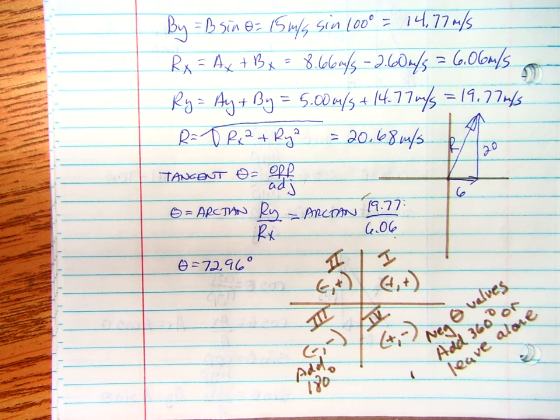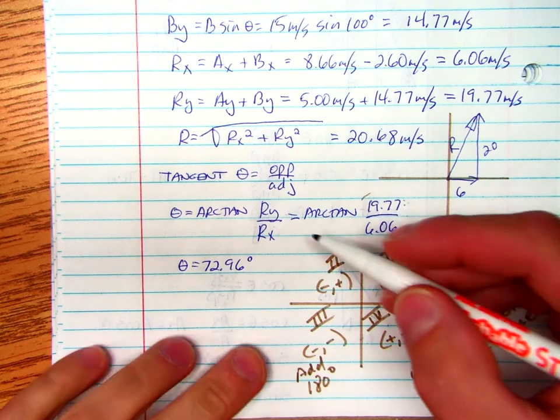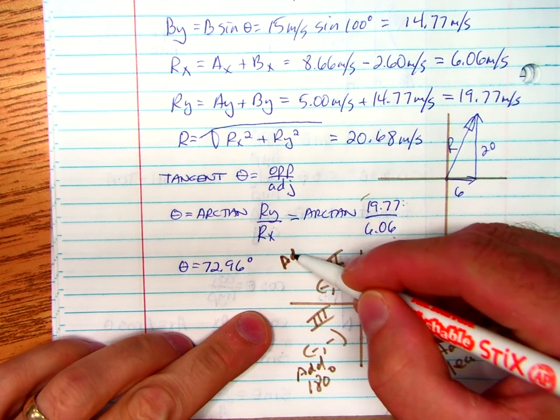You have to check your x and y values. If your x and y values are negative and positive, then you know it belongs in the second quadrant. So how do you turn the negative angle that it gives you in the fourth quadrant into a positive one that's in the second quadrant? You add 180 degrees.